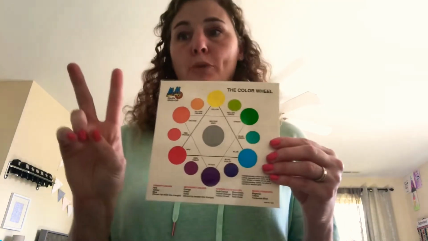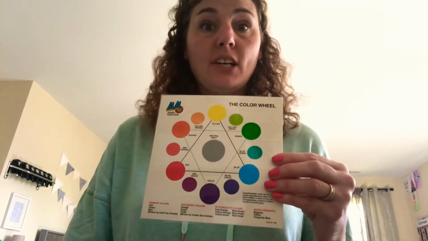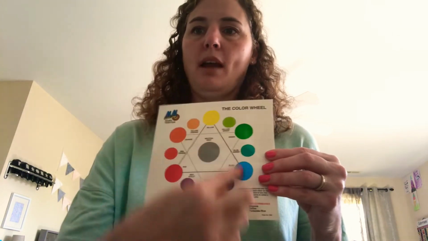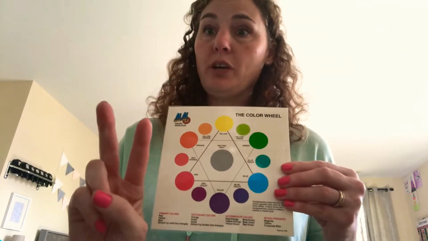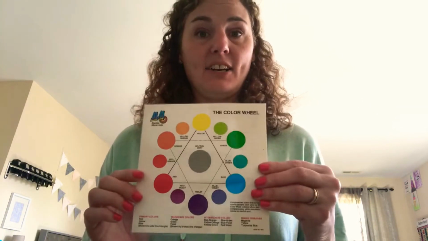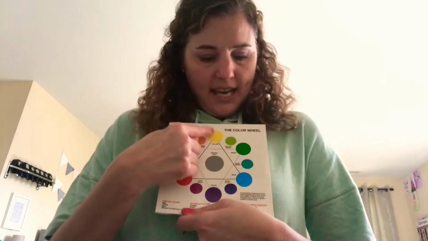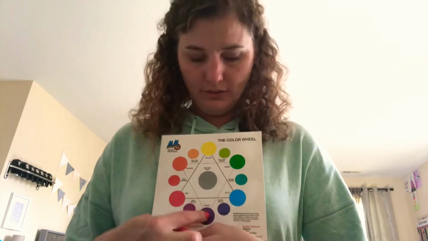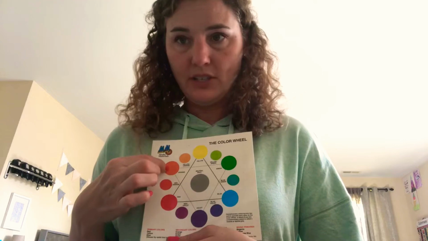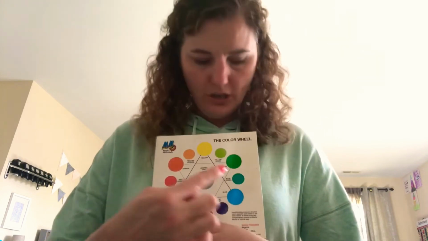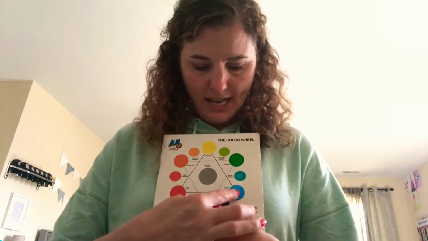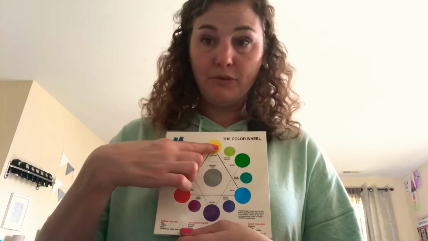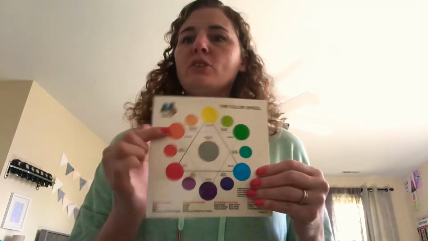If you mix two primary colors together, you get a secondary color. Think of first place, primary, second place, two primaries together to make a secondary. Secondary. Yellow and blue make green. Blue and red make purple. Red and yellow make orange. So azul and amarillo make verde. Azul and rojo make morado. Rojo and amarillo make anaranjado. Those are our secondary colors.